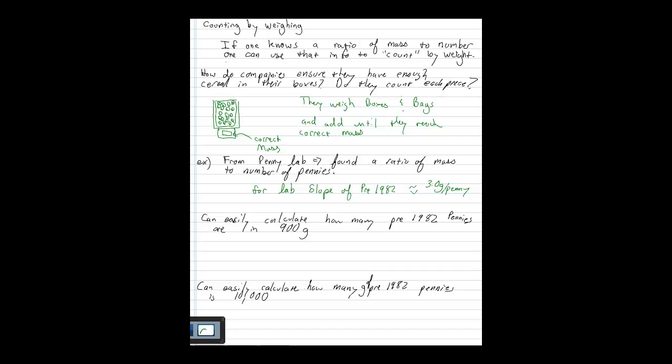For our lab, the slope of the pre-1982 pennies was approximately 3 grams per penny. And we can use that information to figure out how many pennies are in a mass, or find the mass of a certain number of pennies. So, if we have 900 grams of pennies, we can figure out how many pennies those are.